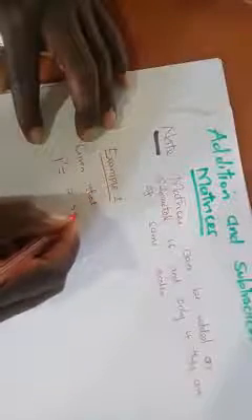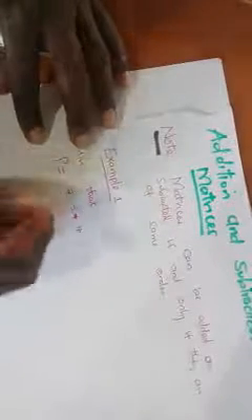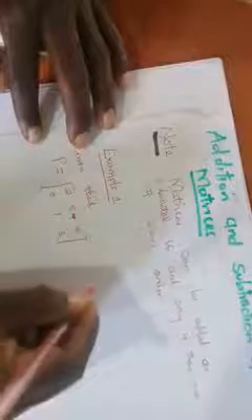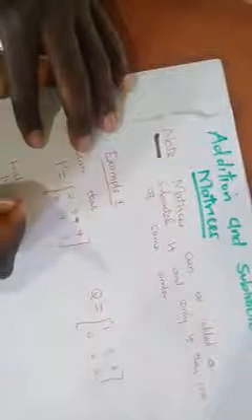Given that P is equal to the matrix 2, 5, 4 in the first row and 0, 7, 3 in the second row, and we have another matrix Q given by 1, 3, 8 in the first row and 6, 2, 5 in the second row. Find (i) P plus Q, and (ii) P minus Q.